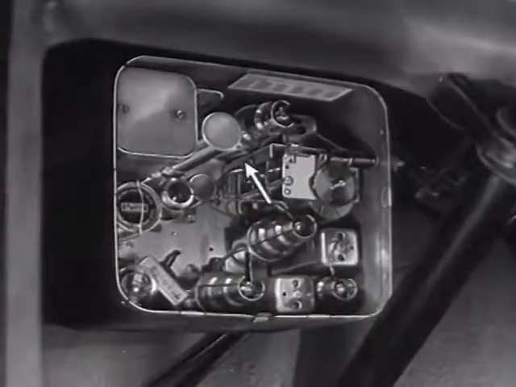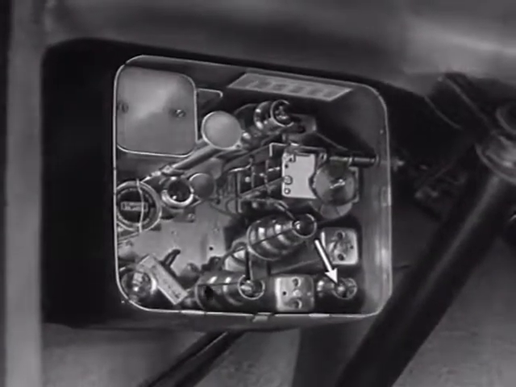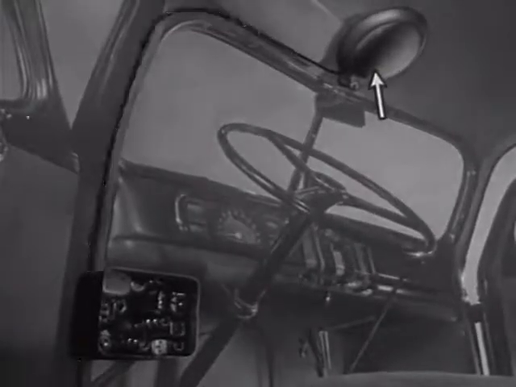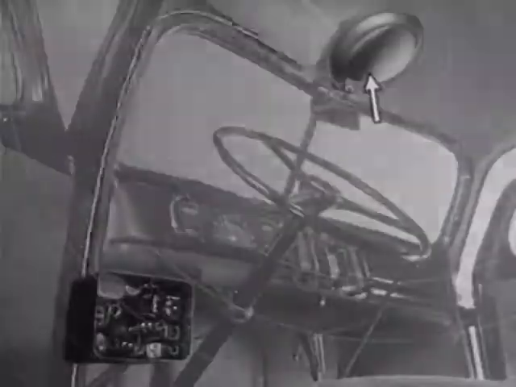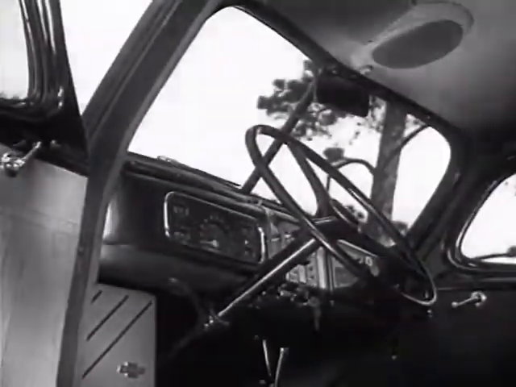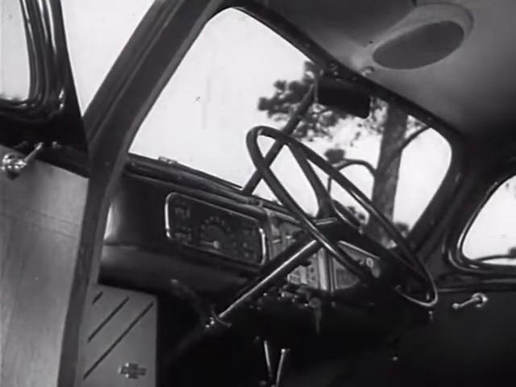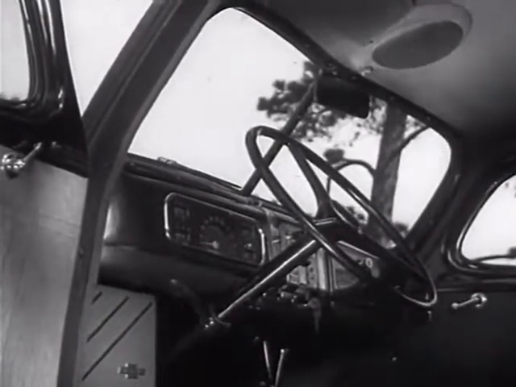Then the other tubes amplify this current, and as it reaches your loudspeaker, it moves the diaphragm back and forth and is translated into a very good likeness of the sounds you would hear in the studio. Listen.